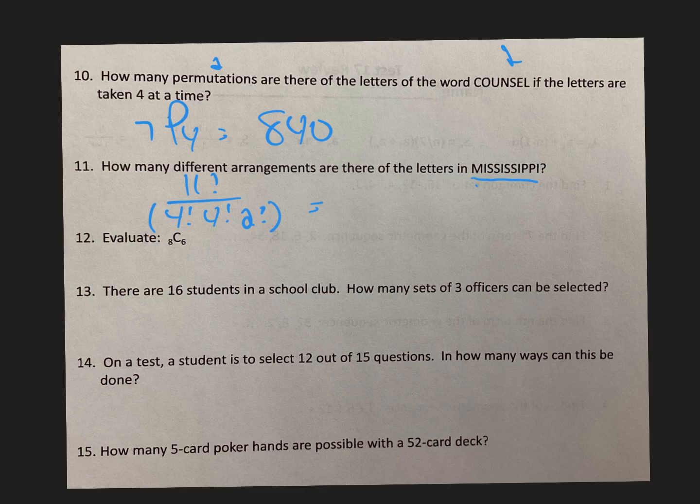Let me punch this in real quick. I'm getting a huge number, which I expected. 34,650. That's a bunch. Okay, now we're going to combinations. It says 8C6. How many combinations of 6 objects taken out of 8 are there? Punch that in, and you're going to get 28.